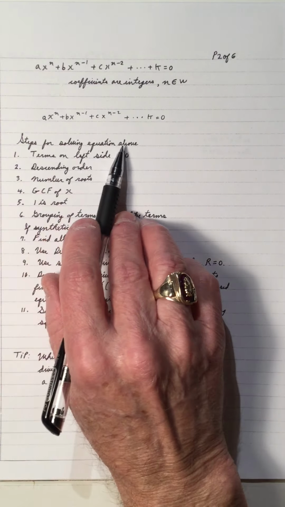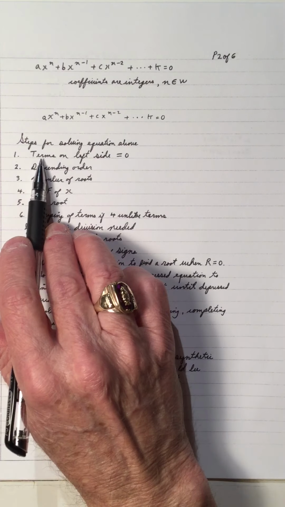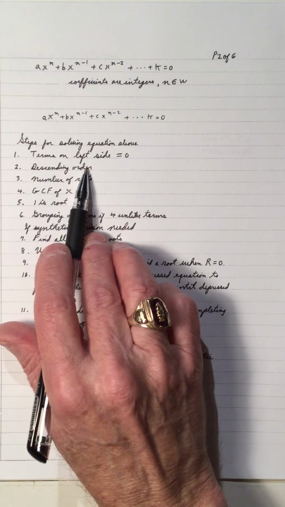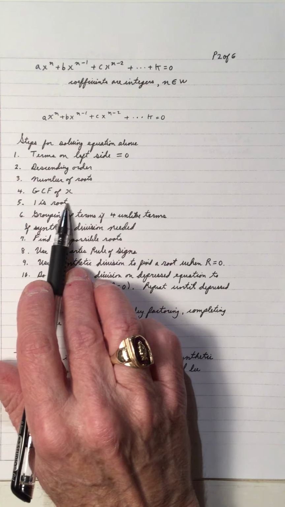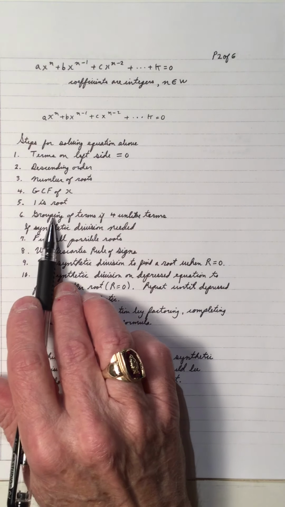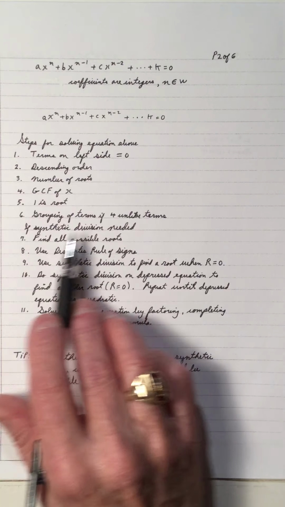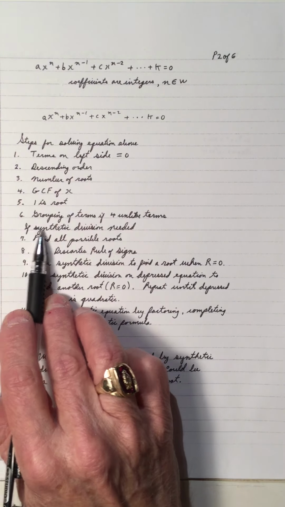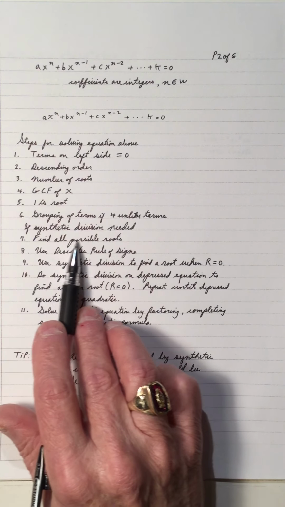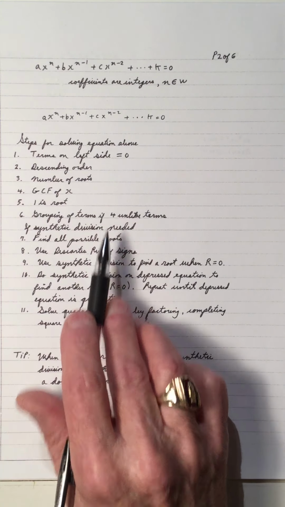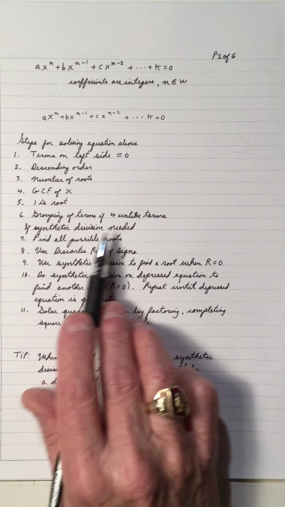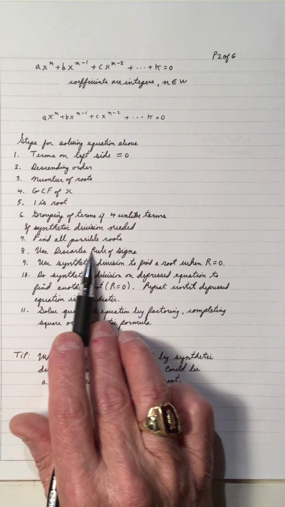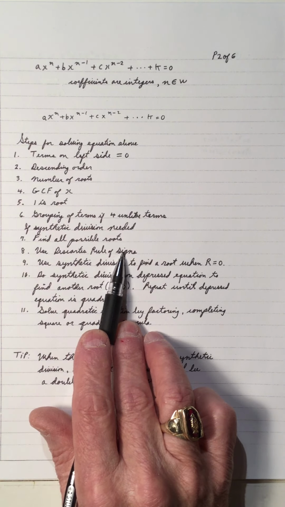And the steps for solving this equation: we put the terms on the left equal to 0, in descending order, and find the number of roots. GCF of x: is 0 a root? Sum of the coefficients is 0: is 1 a root? Grouping of the terms if there are 4 unlike terms. And if none of this works, then we'll use synthetic division. We'll find all possible roots. And in this case, because a could be 1 or not 1, there'll be rational roots, fractions and integers. We'll use Descartes' rule to find the possible positive, negative, and imaginary roots.